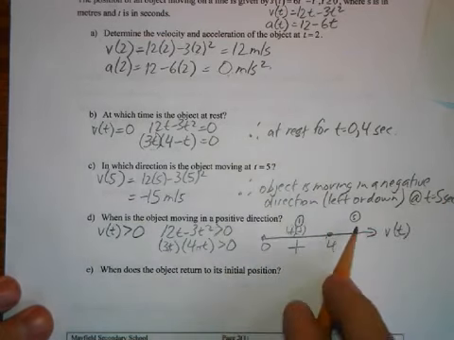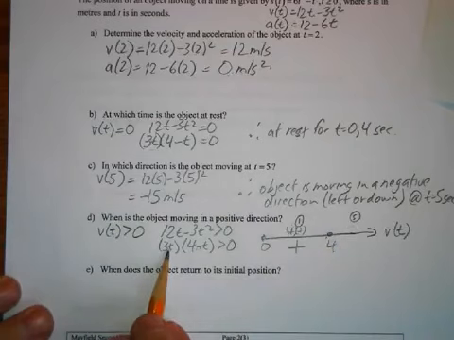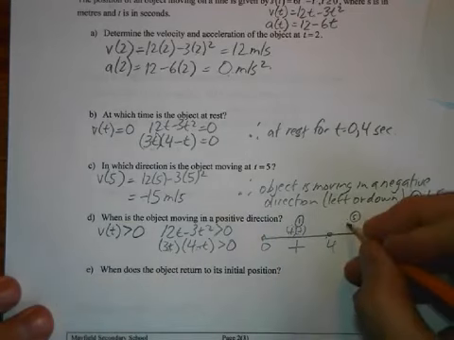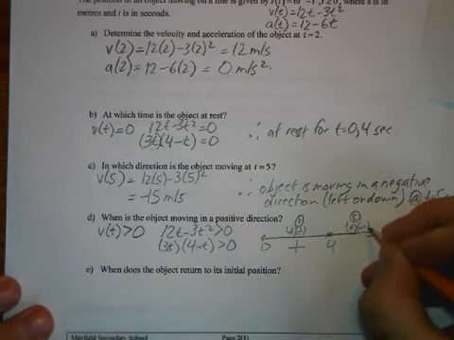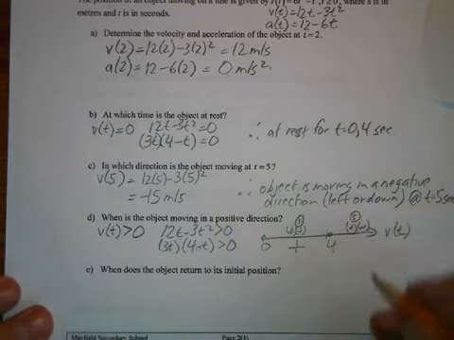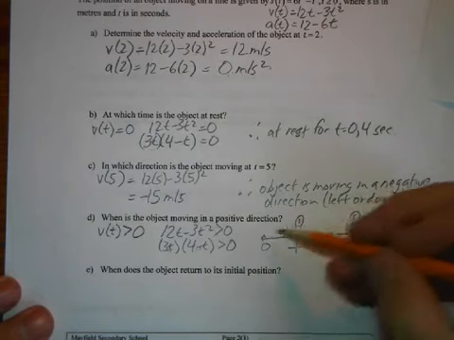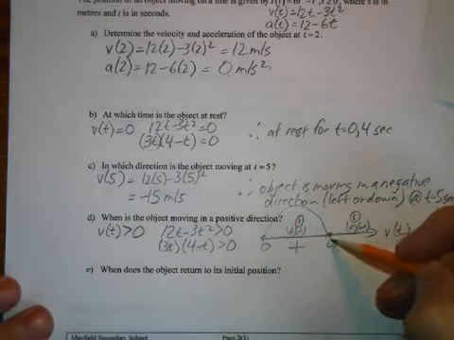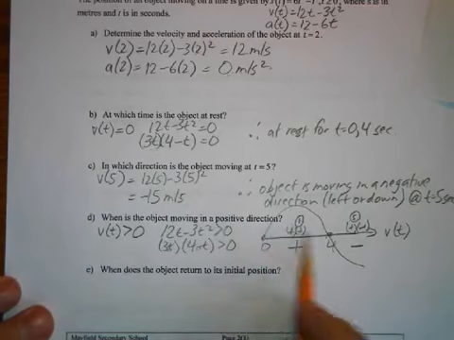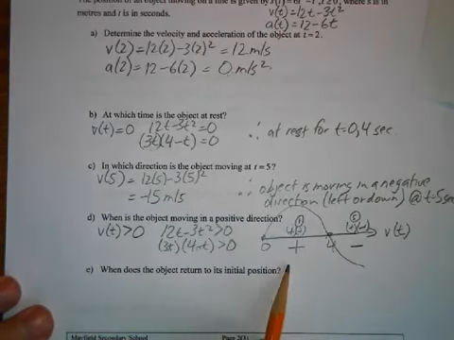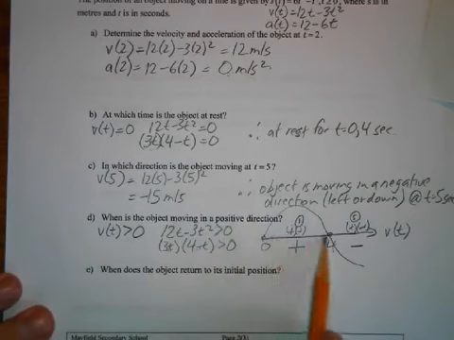And if I plug the 5 seconds in, I get a positive value for the first factor and a negative value for the second. So overall, positive times negative, that's going to be negative. So the graph will actually look something like this. It'll be above there. So the question is, when is the object moving in a positive direction? It'll be that interval there where the velocity is positive.